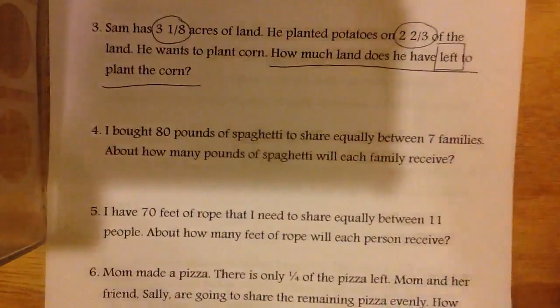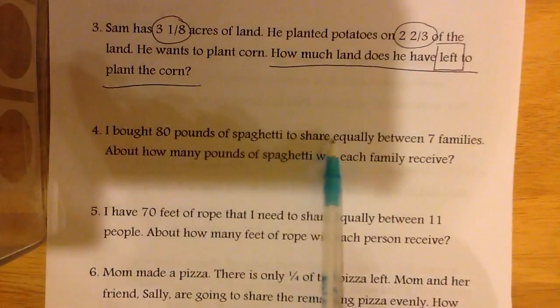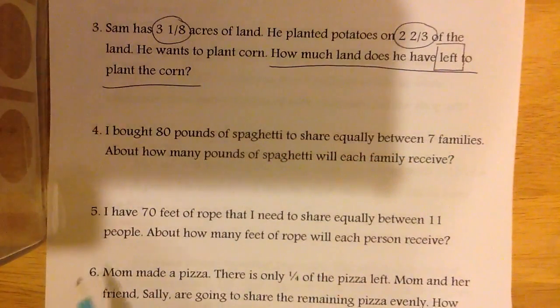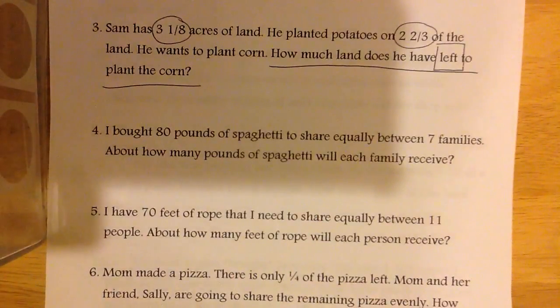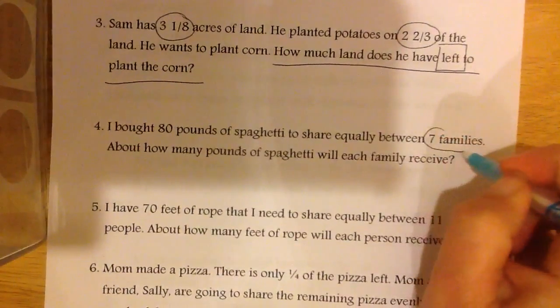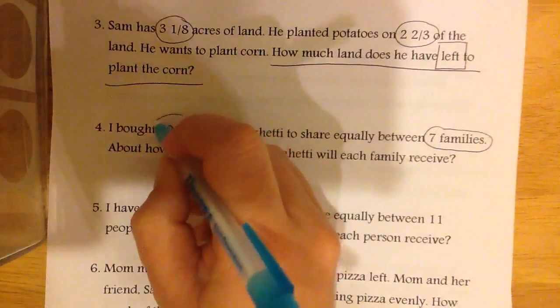So let's move on to number 4. I bought 80 pounds of spaghetti to share equally between 7 families. About how many pounds of spaghetti will each family receive? I would like you to identify the action word that's going to tell you what to do.